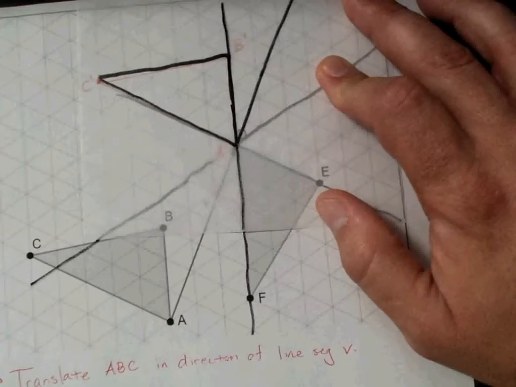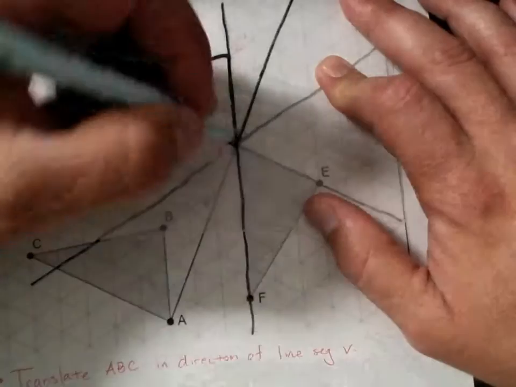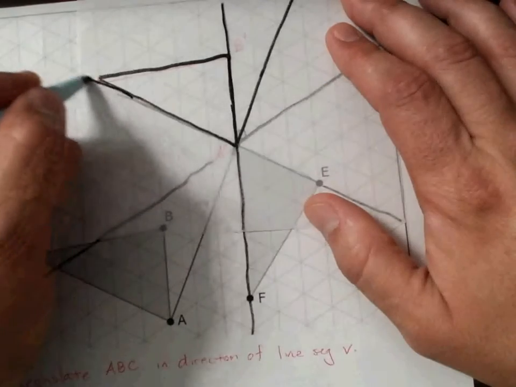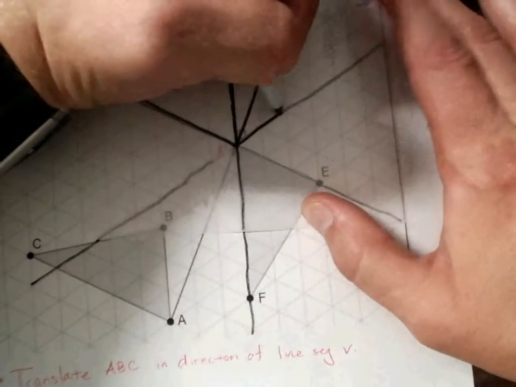You called it like a spider web, right? I called it a web. A web? Not a spider web, it's a web. Not a spider web, it's a Wallace web.